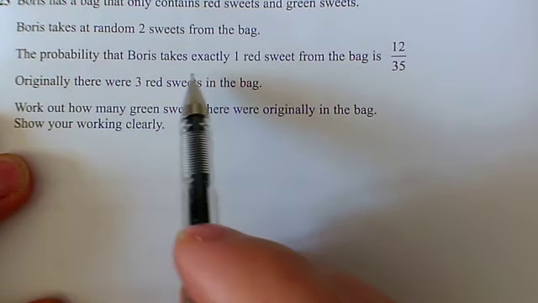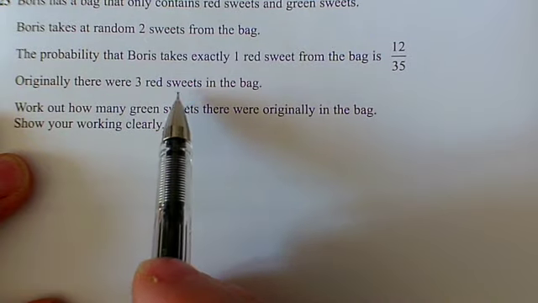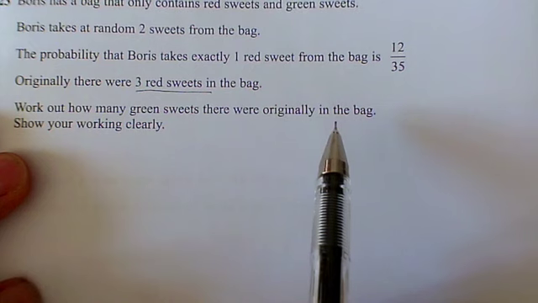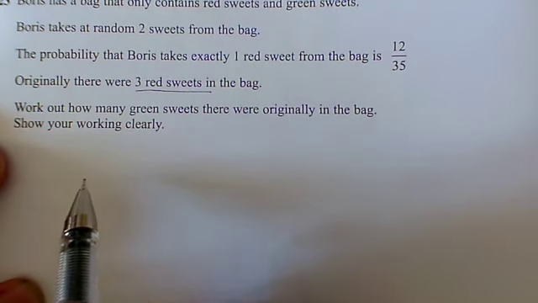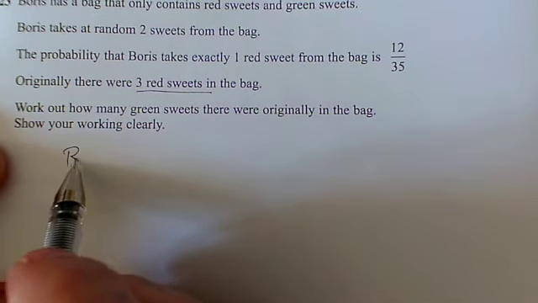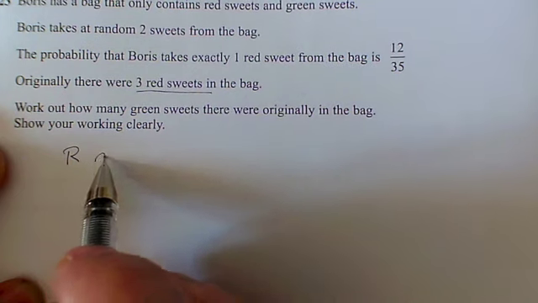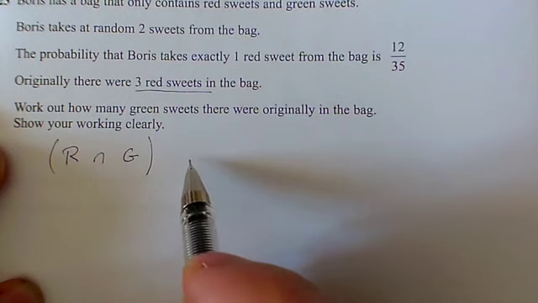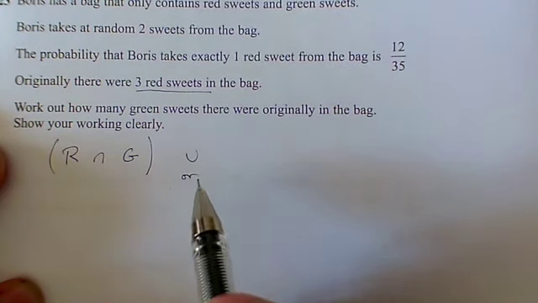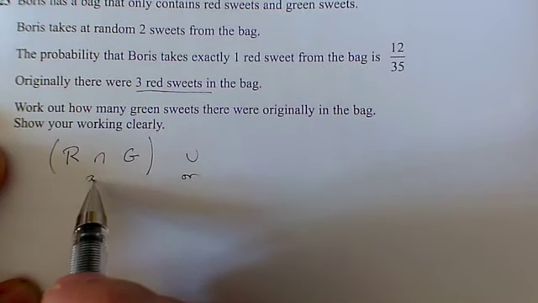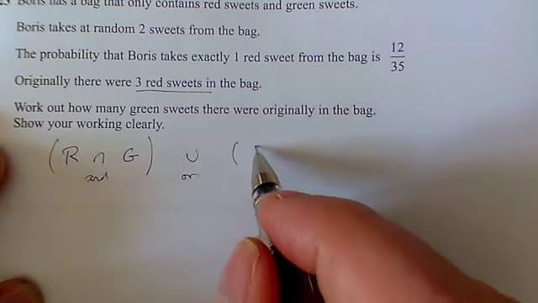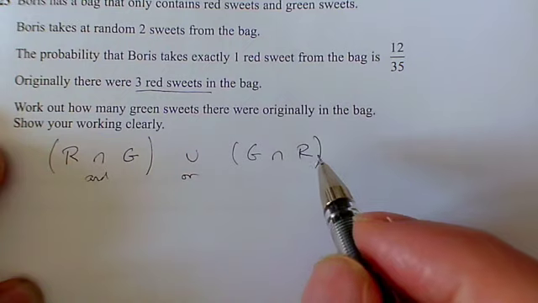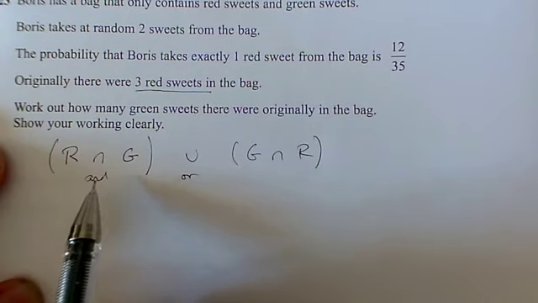The first thing I'm going to notice is that we're told there are three red sweets to start with, and we want to find out how many green sweets there are. Okay, so let's write down what we know. There must be R plus G sweets in the bag, and he can take a red and then a green, or a green and then a red, and that's the only way he's going to get one red when he takes two sweets.